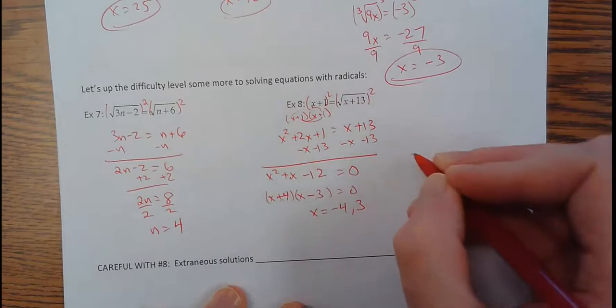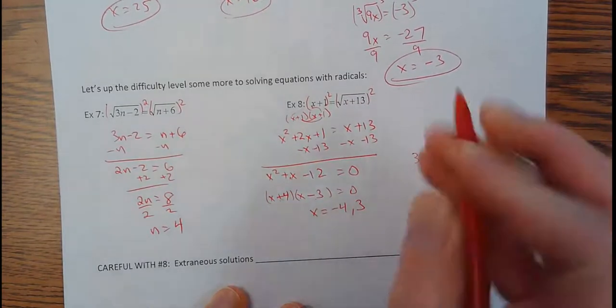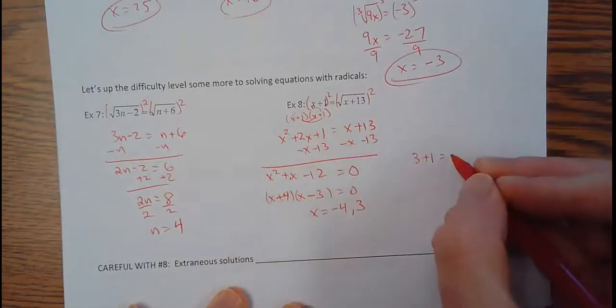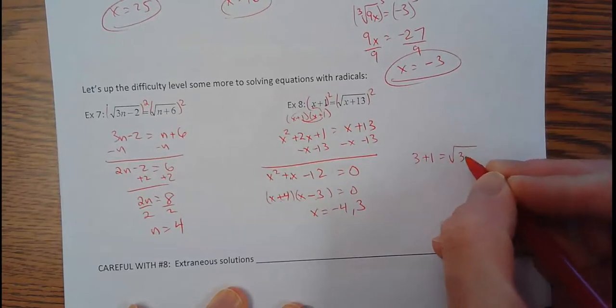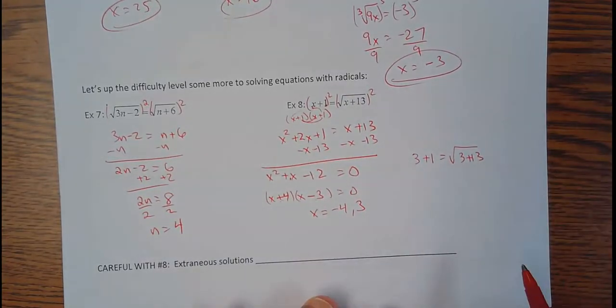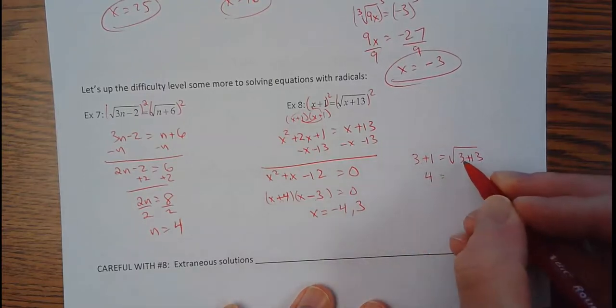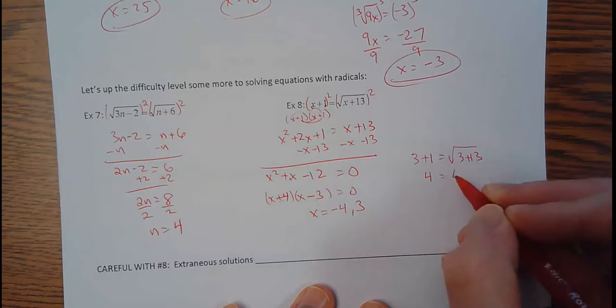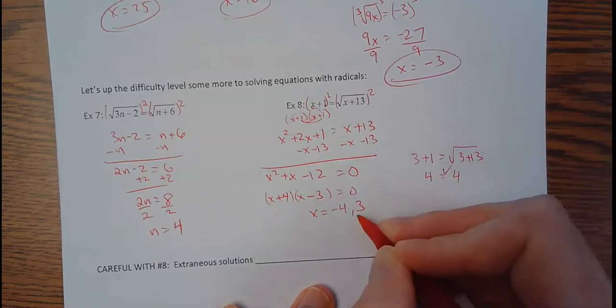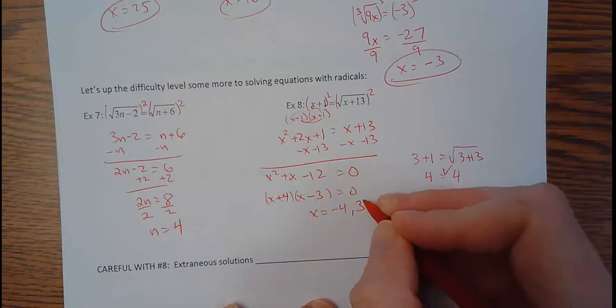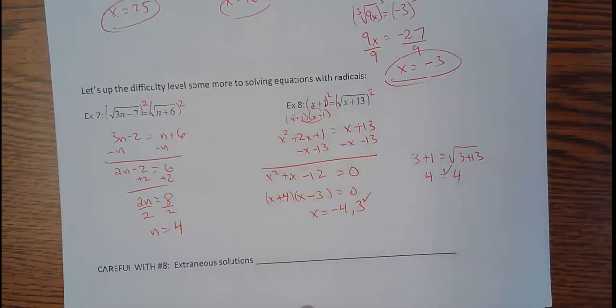So plug in 3. So we have 3 plus 1, and I'm using the original equation, by the way, the original equation, and the square root of 3 plus 13. So on this guy, 3 plus 1 is 4. 3 plus 13 is 16. Square root of 16 is 4, so that one's good. Okay, so when I plugged in 3, it worked.